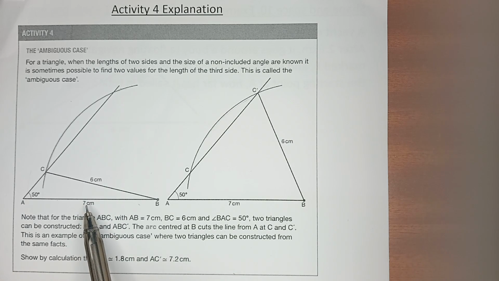For example, we have this side 7 and this side is 6 centimeters, and a different angle which is not included, like here we have 50. When that is the condition, it is sometimes possible to find two values for the length of the third side. This is called the ambiguous case.